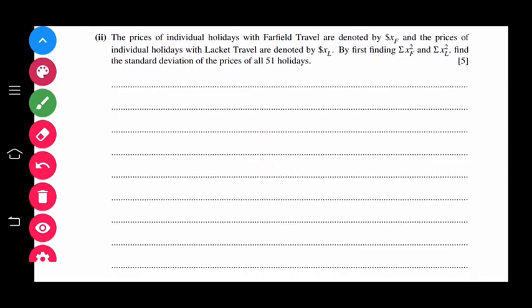The prices of individual holidays with Fairfield Travel are denoted by $xF, and the prices of individual holidays with Lackett Travel are denoted by $xL. By first finding sigma xF squared and sigma xL squared, find the standard deviation of the prices of all 51 holidays. So here, what needs to be found is clearly mentioned.